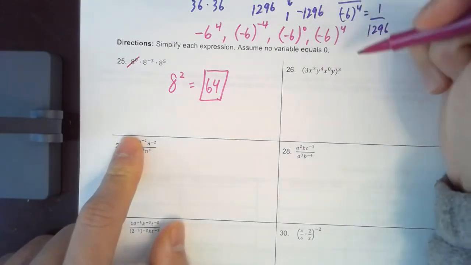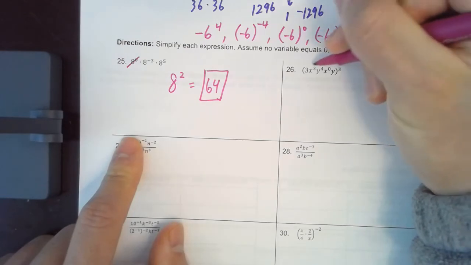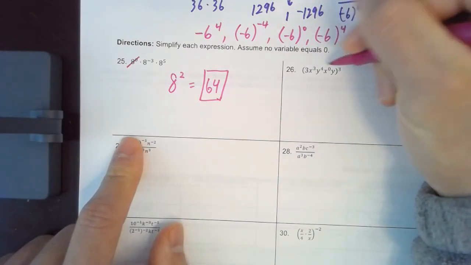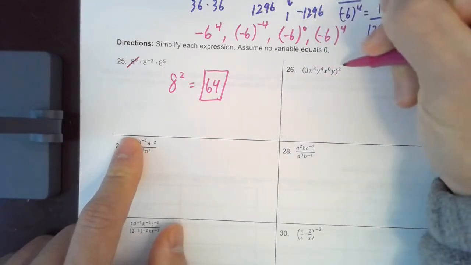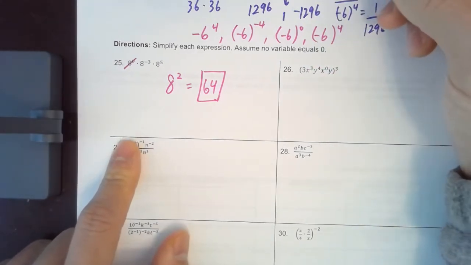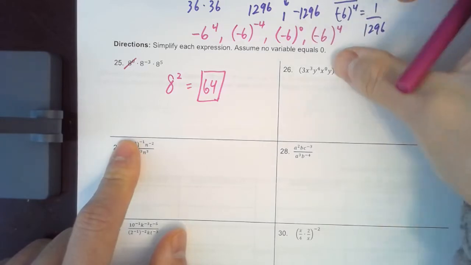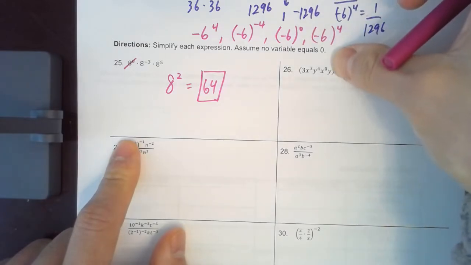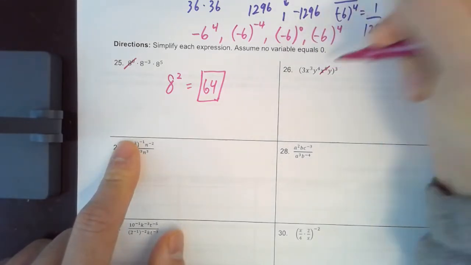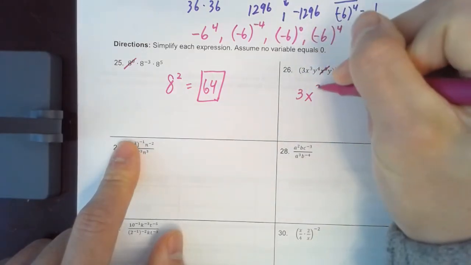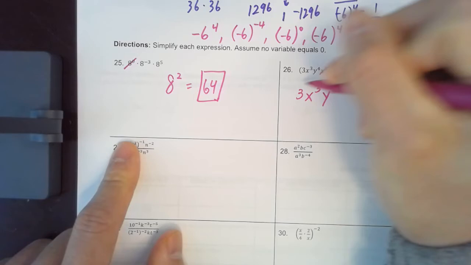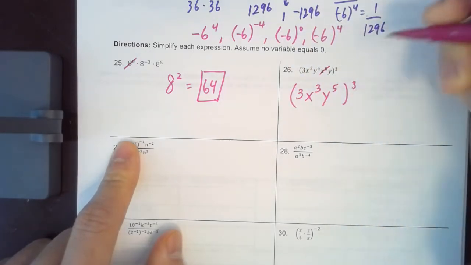Something like 26, I would distribute the 3 to every power, and then I would add them all up. Or you could simplify first and then distribute. Honestly, I'm sorry, simplifying first would probably make your life a little bit easier. So simplify: x to the 0 is gone, y times y to the 4. This becomes 3x cubed y to the 5, with a 3 on the outside.